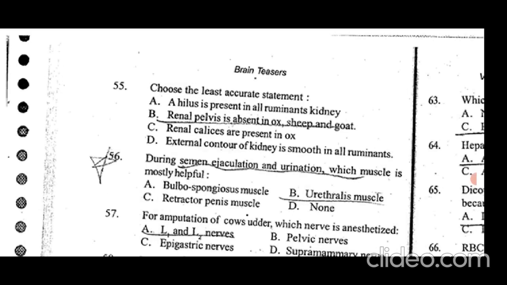Choose the least accurate statement. All are correct, as a hilus is present in the kidneys of all ruminants. And renal calyces are absent in ox.